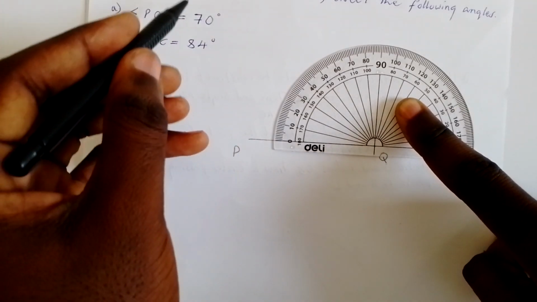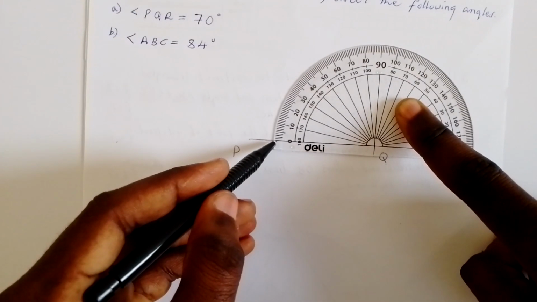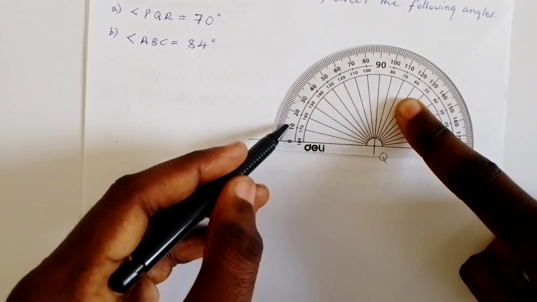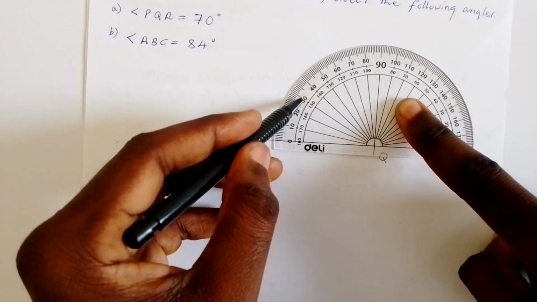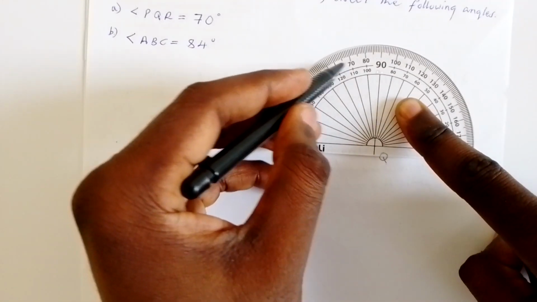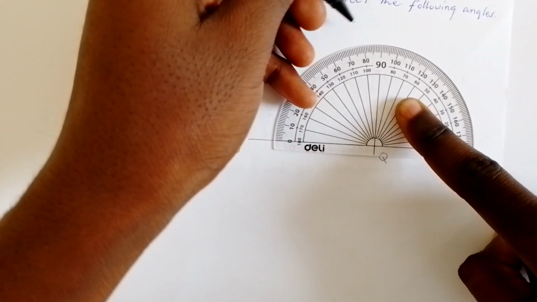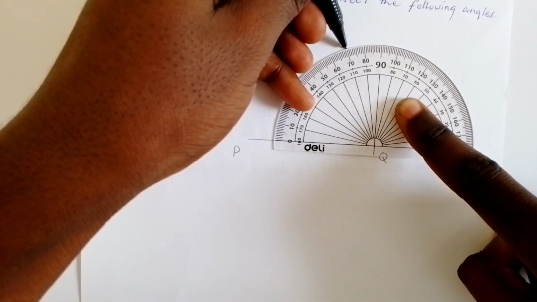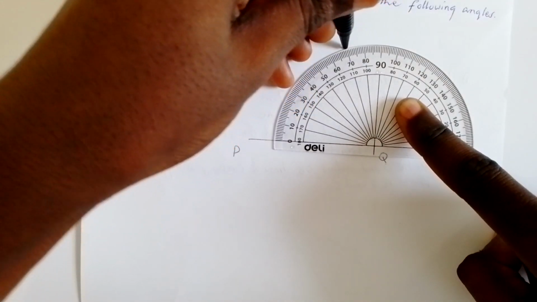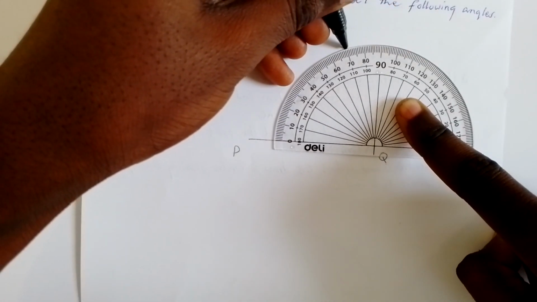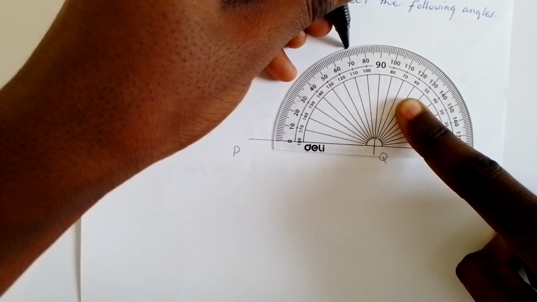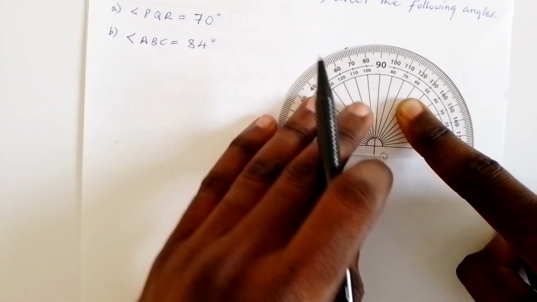Since it is a 70-degree angle, I start to say 0, 10, 20. This is clockwise, right? So 0, 10, 20, 30, 40, 50, 60, 70. So 70 degrees must be measured there. I'm going to put a dot here, a dot that is going to guide me in drawing the line. Just a simple dot like that.